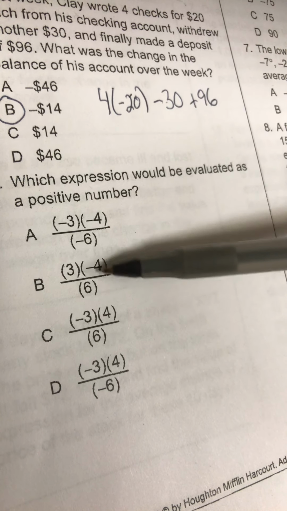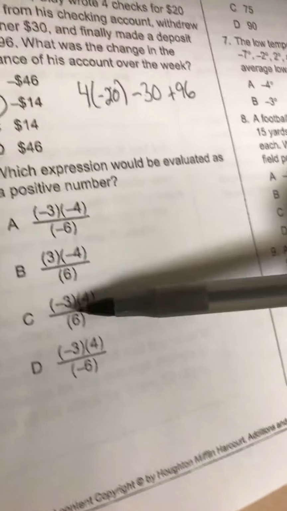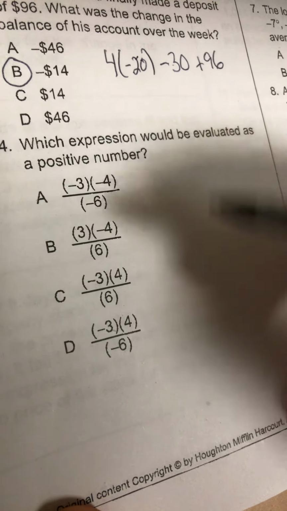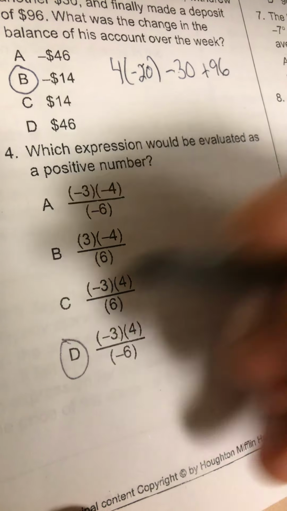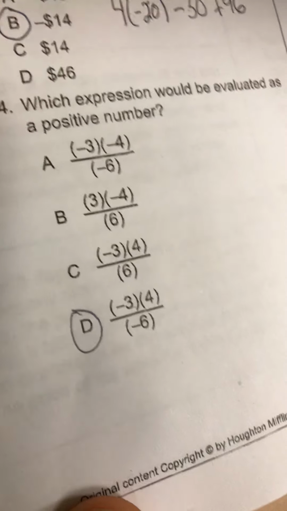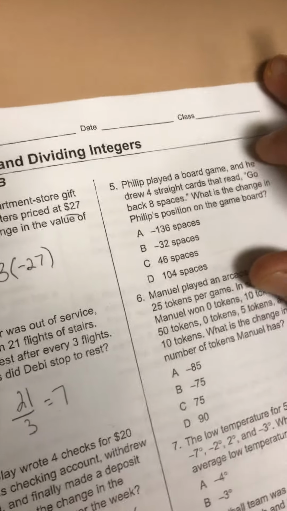This has 1 negative, odd, negative. This has 1 negative, odd, negative. But this last one has 2 negatives, even. This one would be positive. Okay? You could work it out, but that's why that rule with counting negatives is a good thing to know. Okay? All right, next one, number 5.